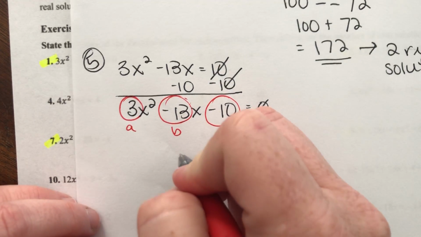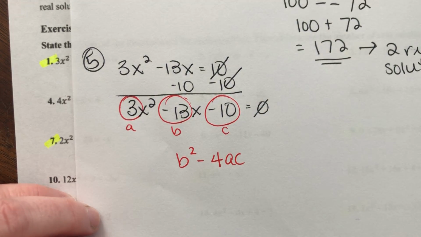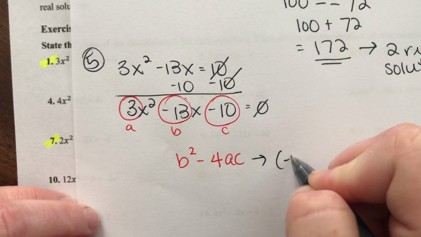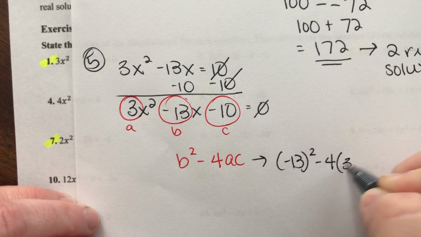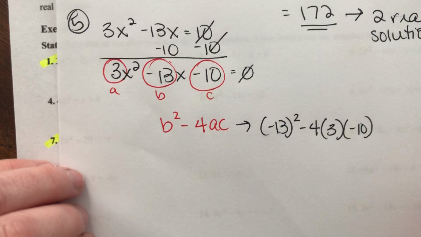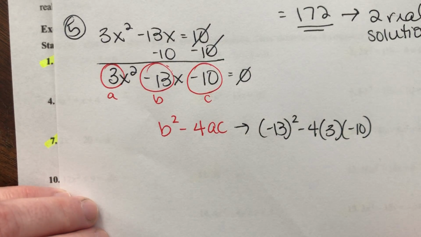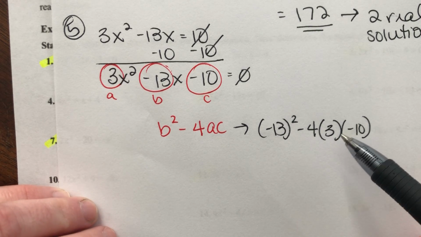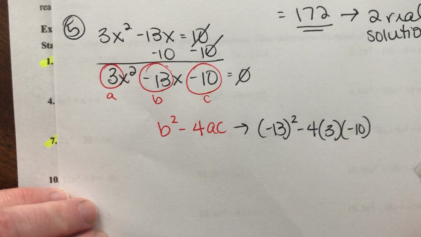So when I use my discriminant, which is b squared minus 4ac, that's going to be, b is negative 13, so negative 13 squared minus 4 times 3 times negative 10. Okay, and then I just simplify. I am not solving for x here. I need the entire quadratic formula to solve for x. I'm just telling how many solutions I'm going to get for x when I do solve.